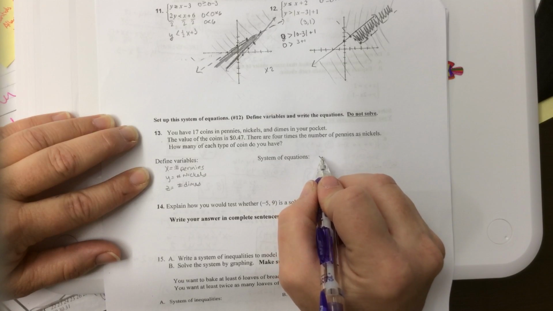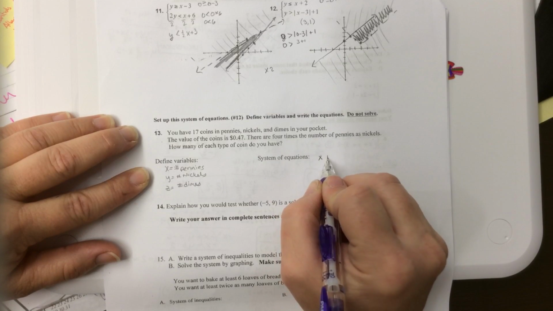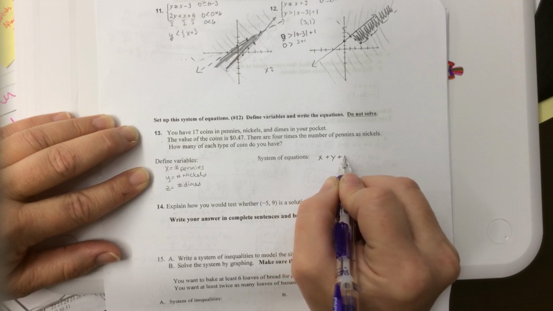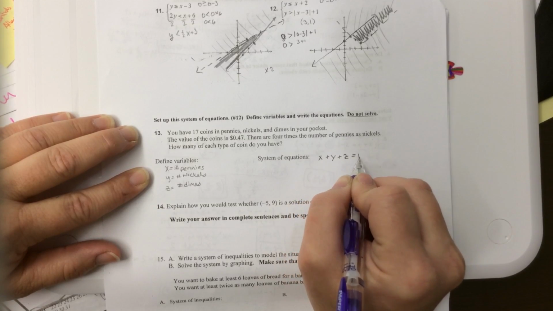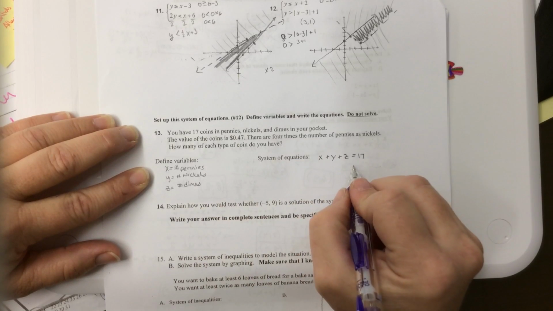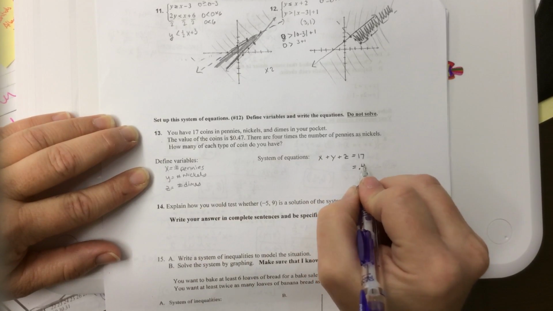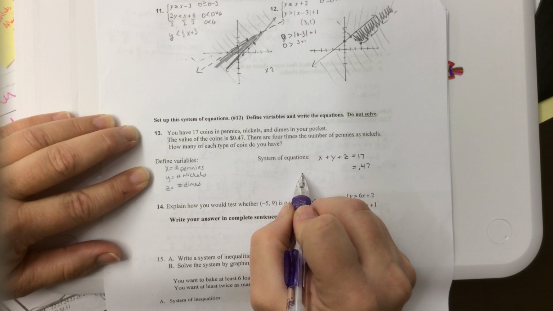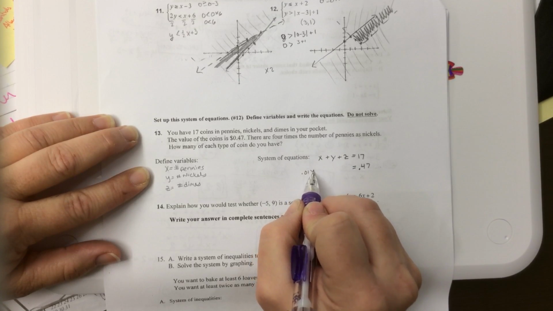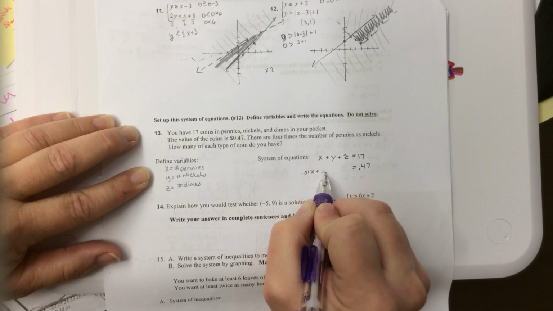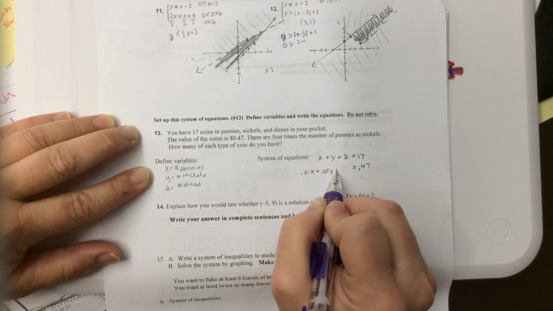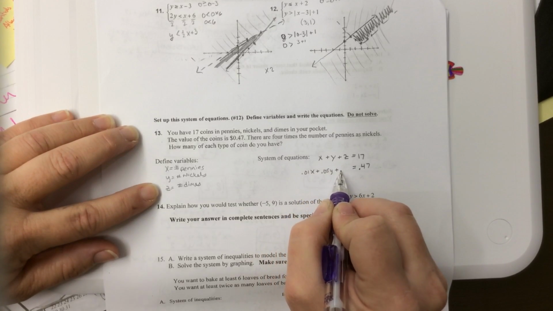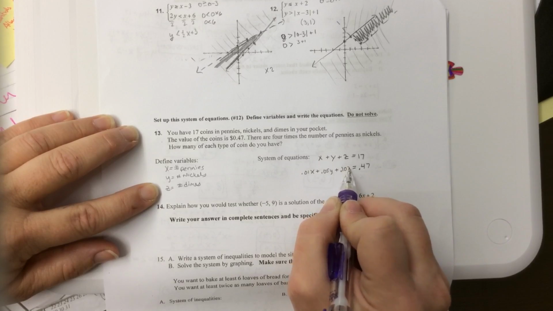So we said that if we took all the pennies and added the nickels and added the dimes, that we would have 17 coins. We also talked about it in money. So we said if I wanted to get 47 cents, I got that from our change. Well, we have 0.01 times x, 0.05 times y, and 0.10 times z.